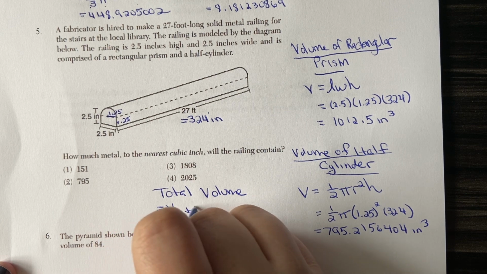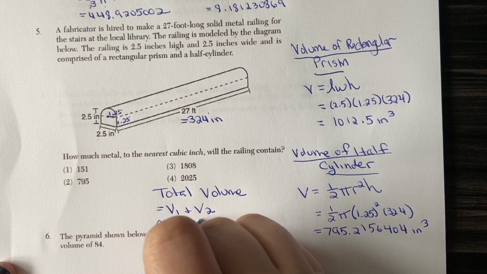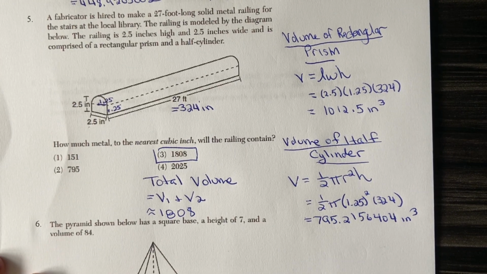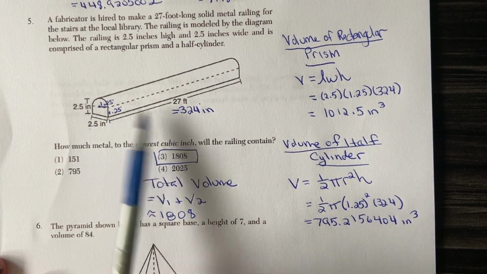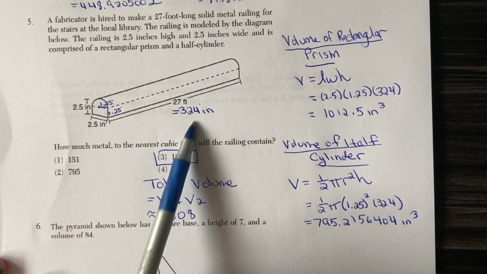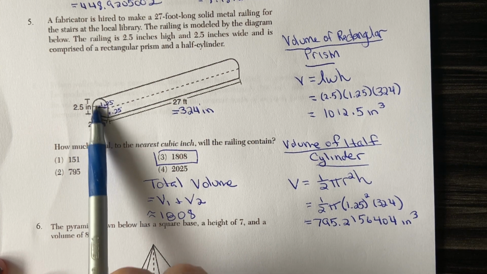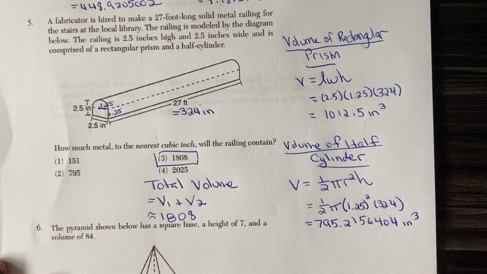Okay, so then your total volume equals your V1 plus your V2. And that gives you 1808, or choice 3. Okay, kind of a lot going on there, but that was pretty much the only two tricks to this problem: you had to convert those feet to inches, and then recognize that the radius would be the 1.25 and that the height of that prism was the 1.25.